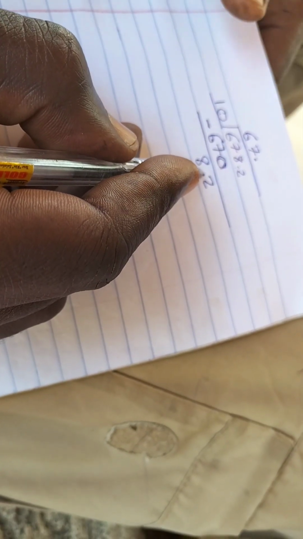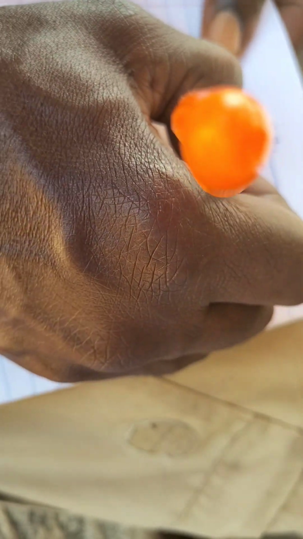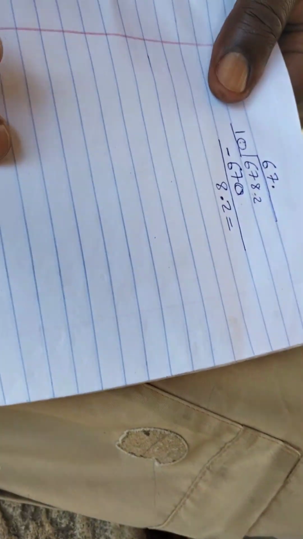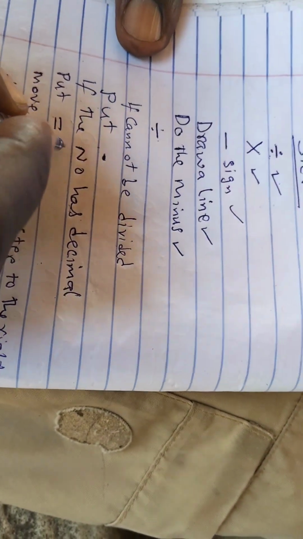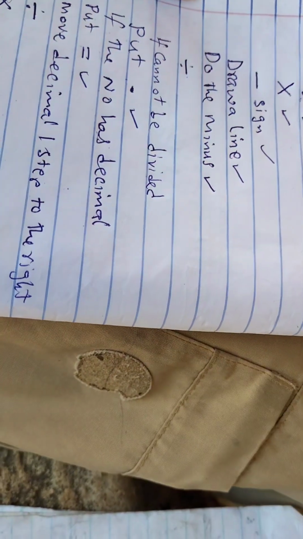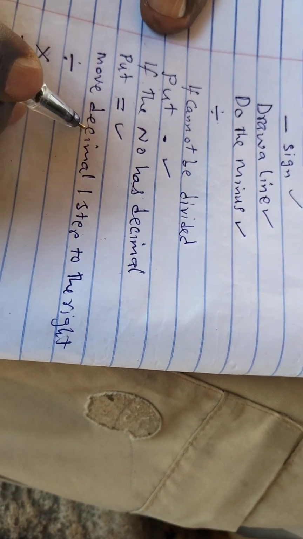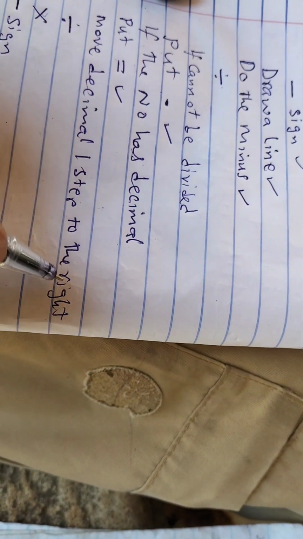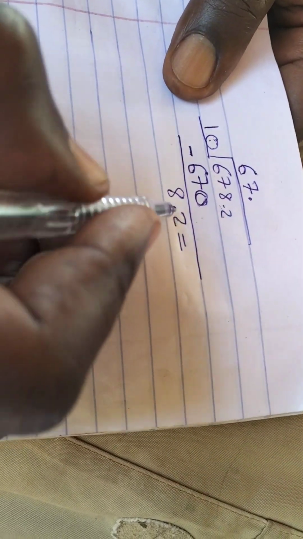This is decimal. So you put equal to. Alright, we've done it. What do we do next? We have done our equal to. We'll put our dot. Next thing, you move the decimal 1 step to the right. Alright, we come here, we move it 1 step to the right, like this.